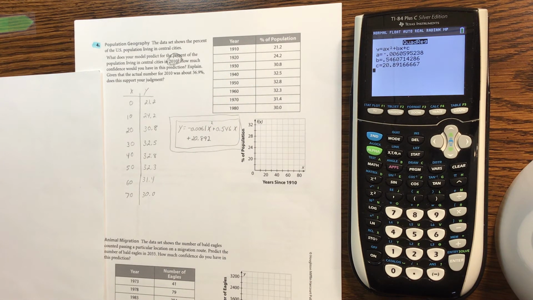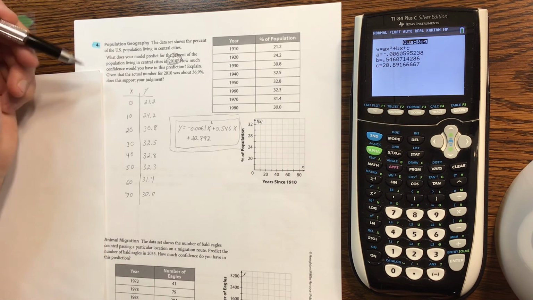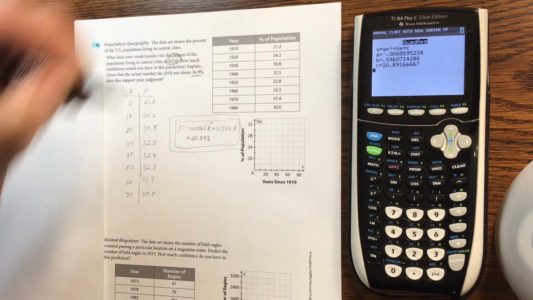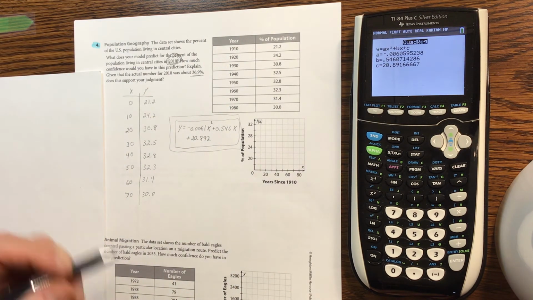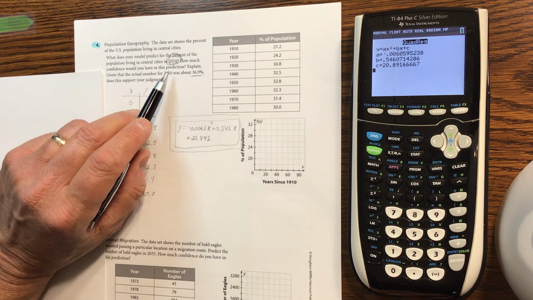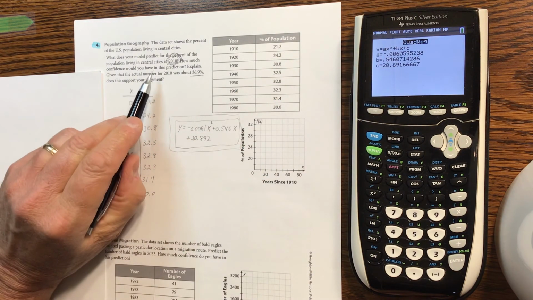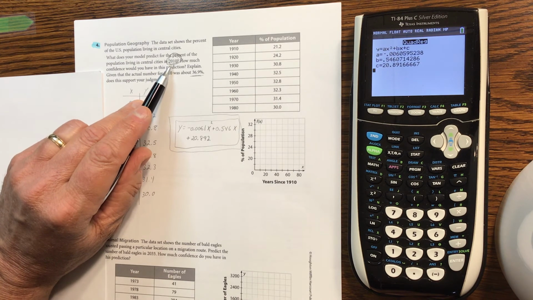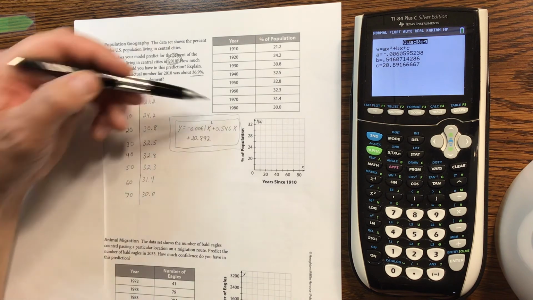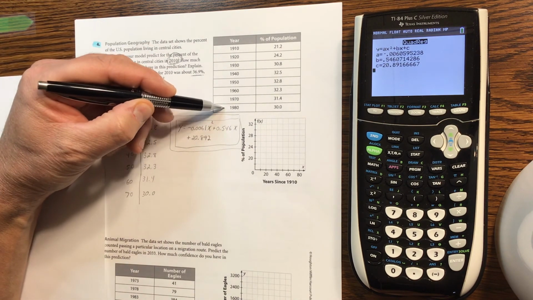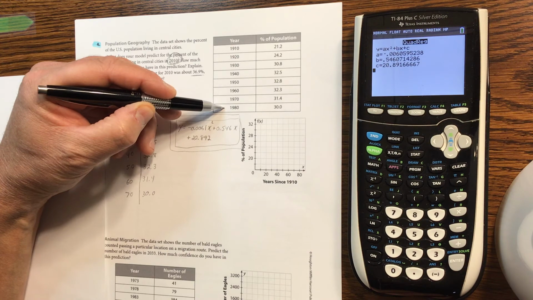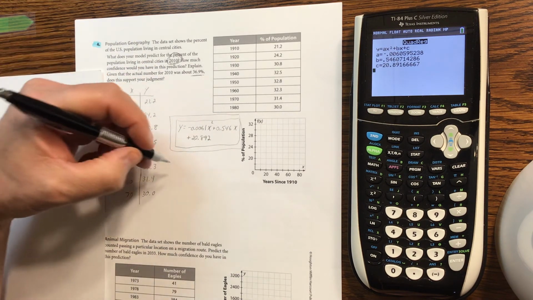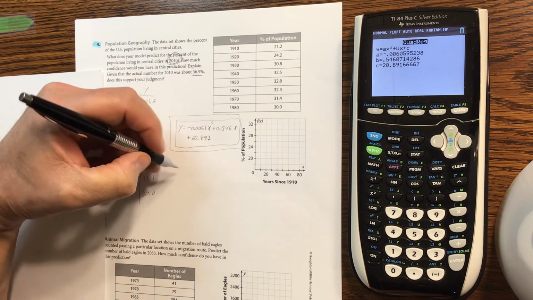So what we want to do is, they already told us the actual number was 36.9. Let's take from here, what does your model, which we just did here, predict the percent of population in the city in 2010? So again, 1980 is 70, so we want to go to 2010, that's 30 more years, so that means our x value is going to be 100. So we take our function.